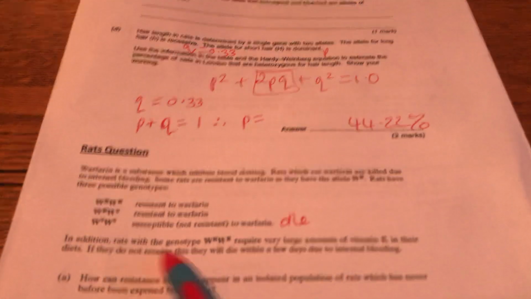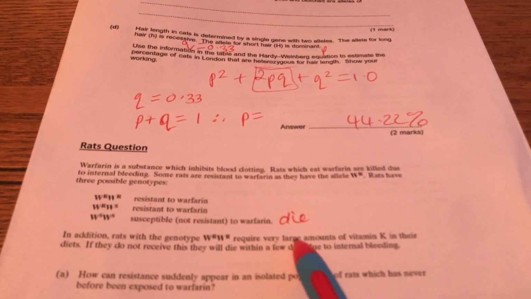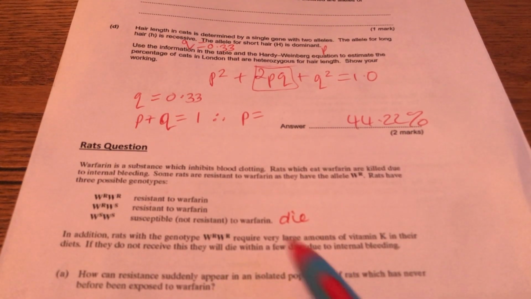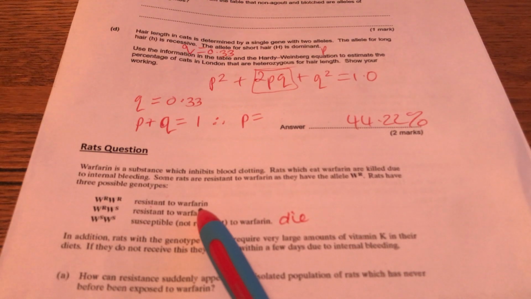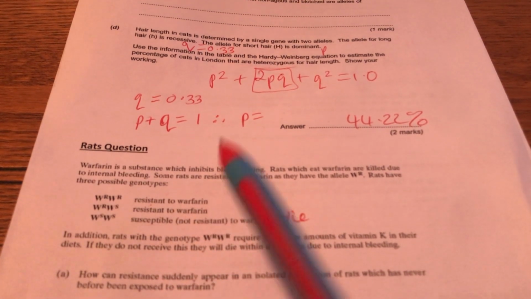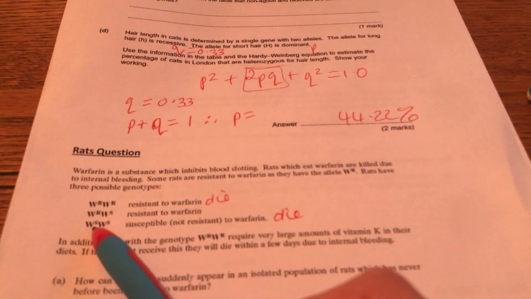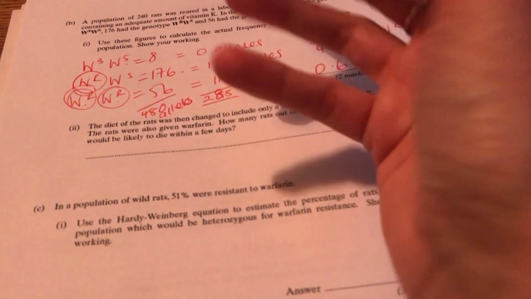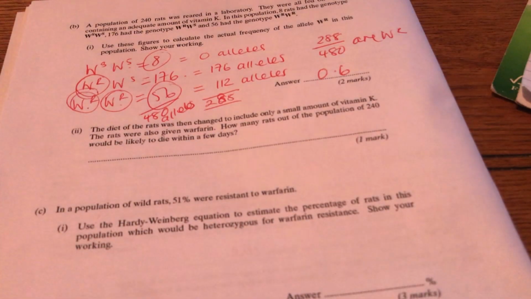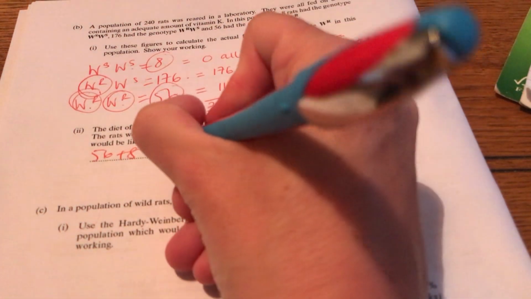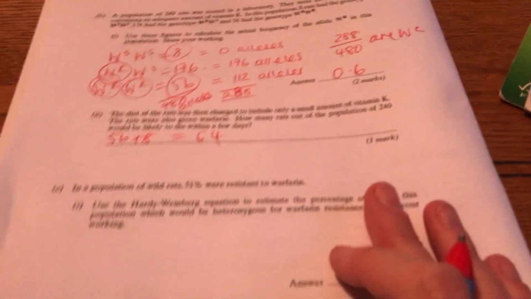What else do we know? If you're WR, you need a large amount of vitamin K in your diet. If you don't get that, you will actually die from warfarin. So these basically are only resistant to warfarin if they have a load of vitamin K as well. So if you are WR or WS, you will die. So let's go back and find these. So WR, so it's these guys, isn't it, that are likely to die. 56 plus the 8 is 64 of the rats.